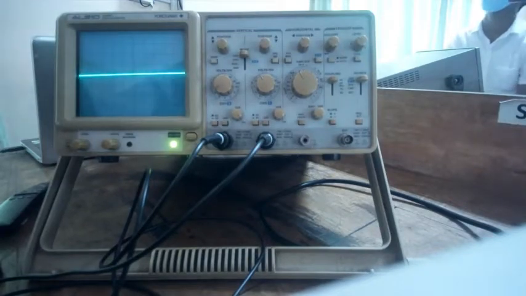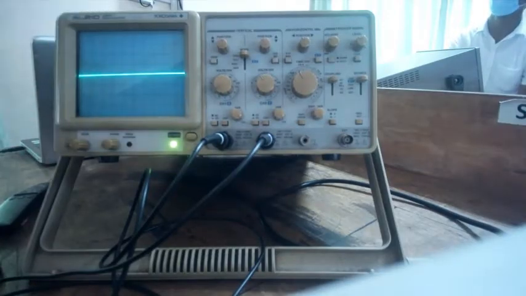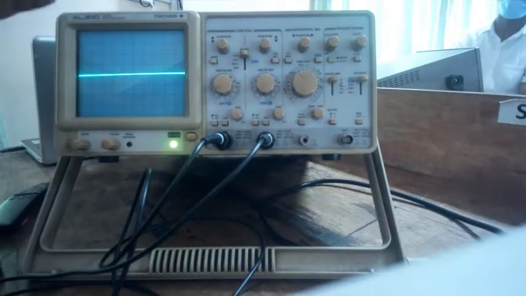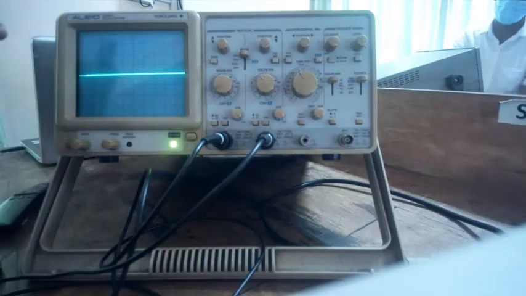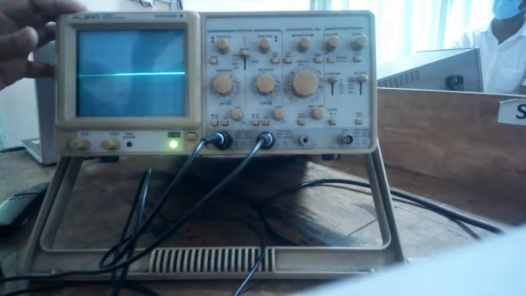This was invented way before LCDs were invented, so it's a very ancient technology in that sense. That's why this is important. We are going with this rather than going with these new ones.